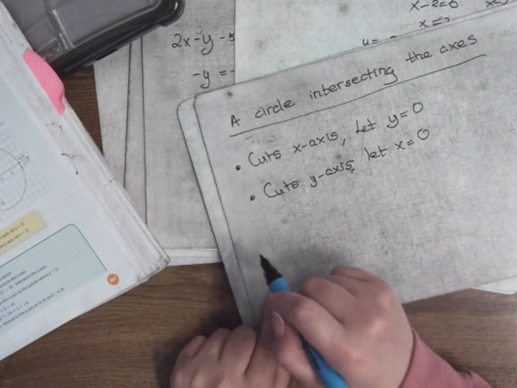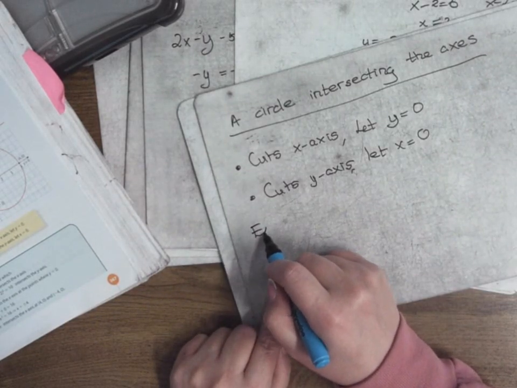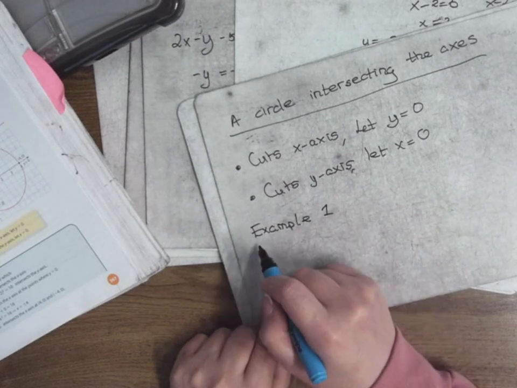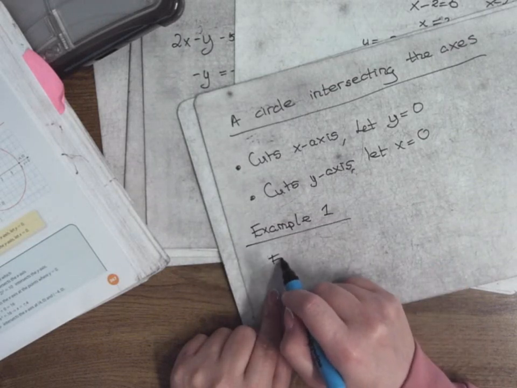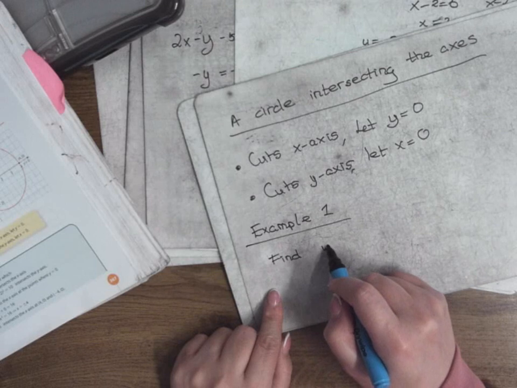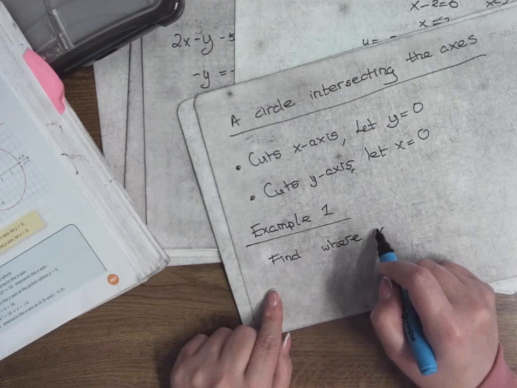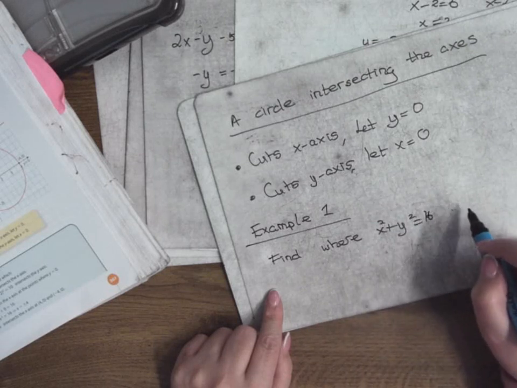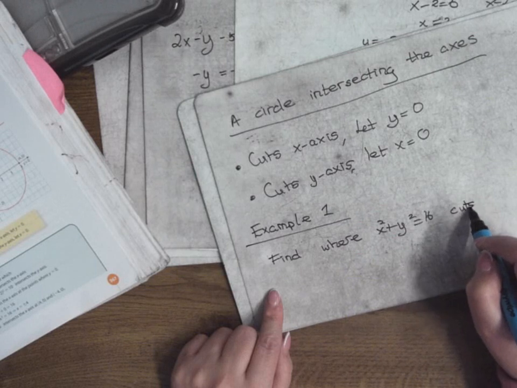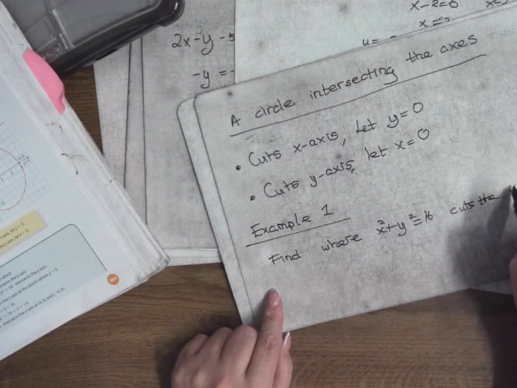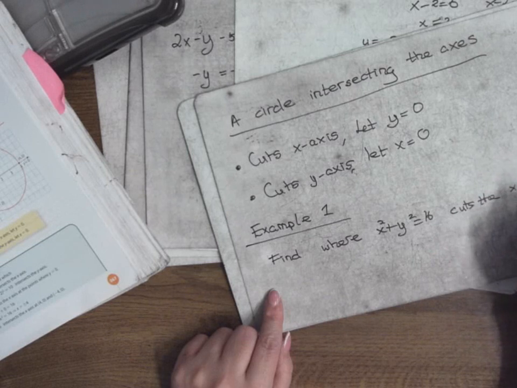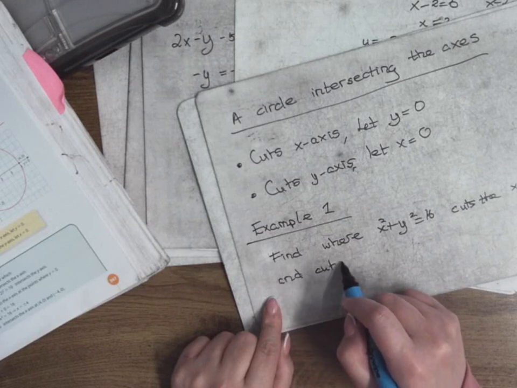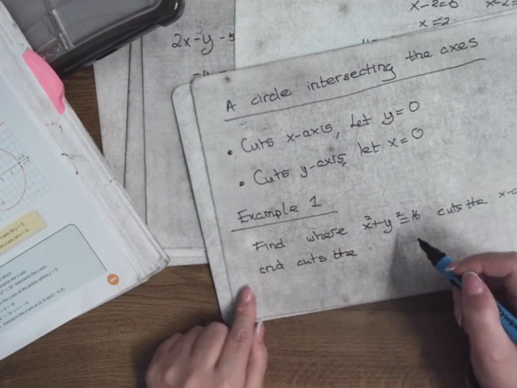Okay, so find, example 1. Find where x squared plus y squared equals 16 cuts the x-axis.